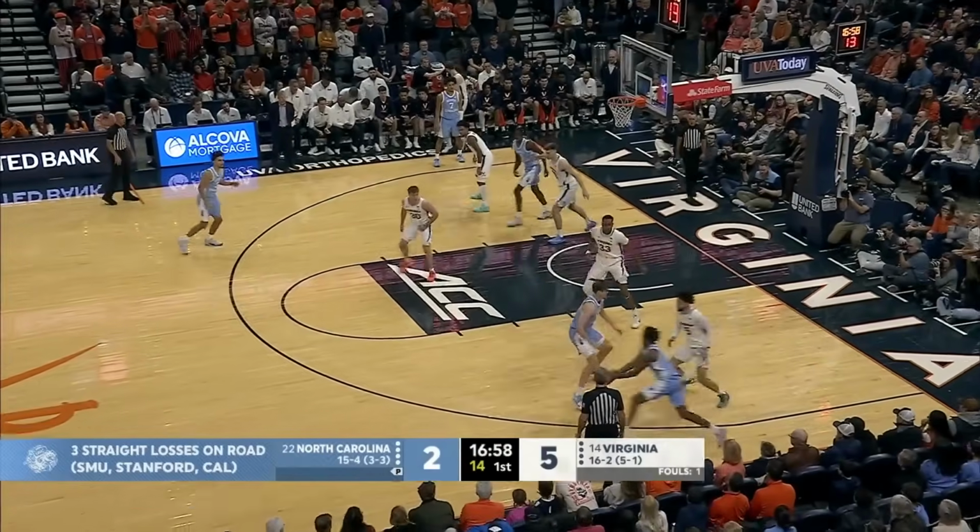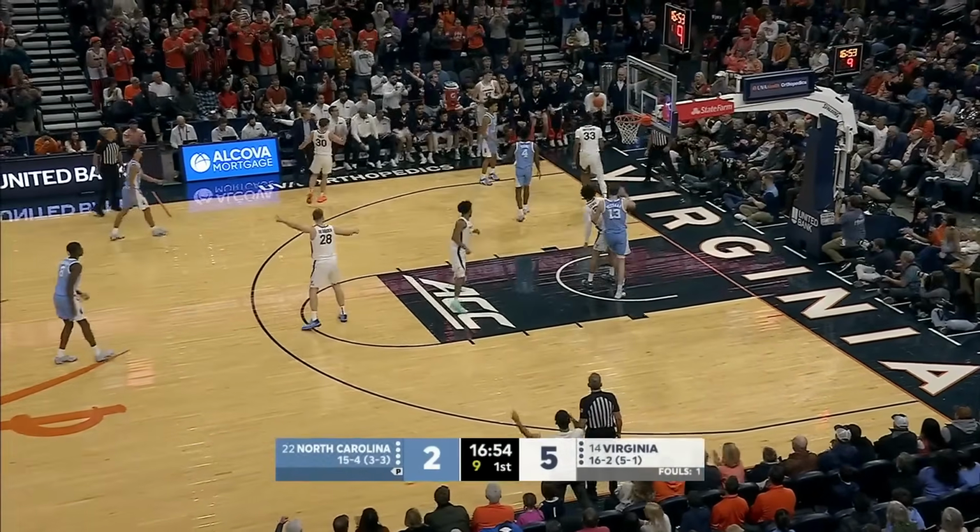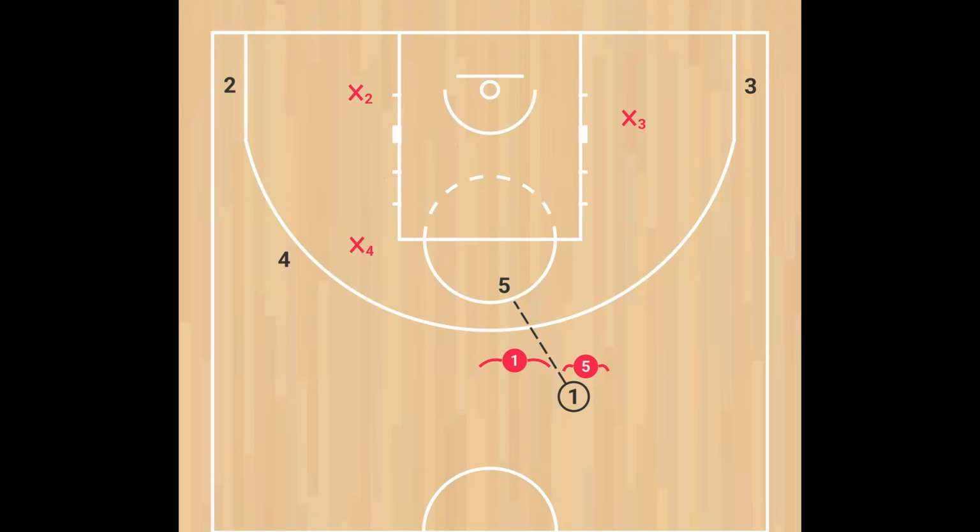Most pick and rolls don't fail because the offense makes a bad play. They fail because the offense attacks the wrong coverage. Let's break down the most common screen defenses and the best offensive solutions against each one.